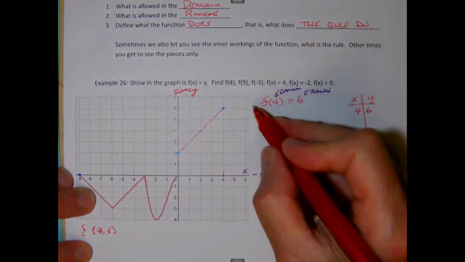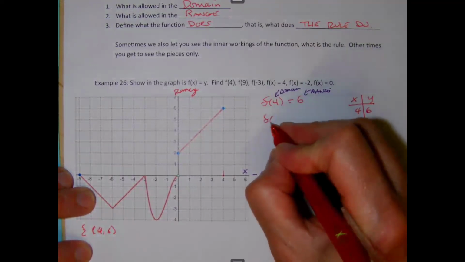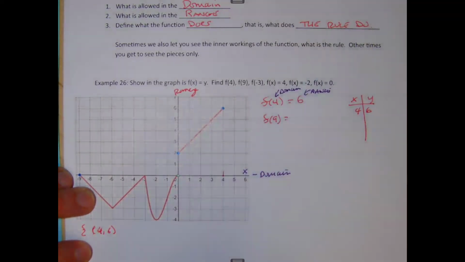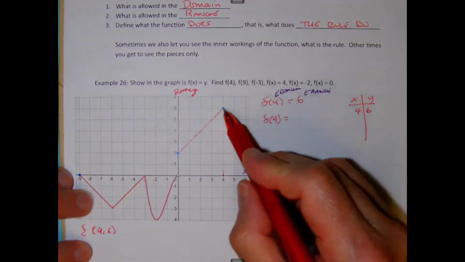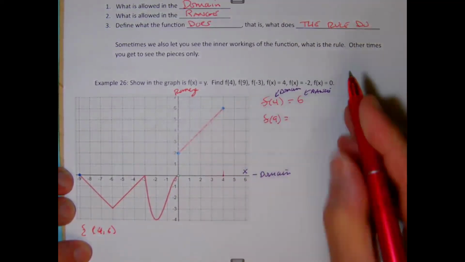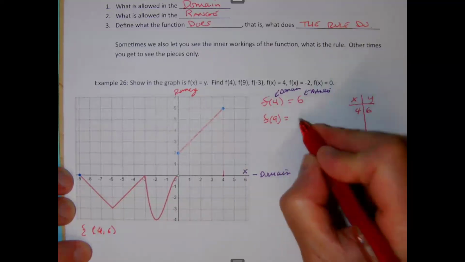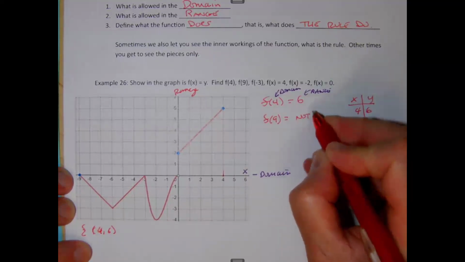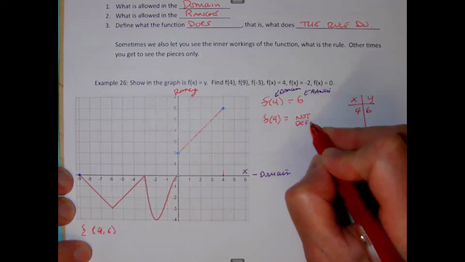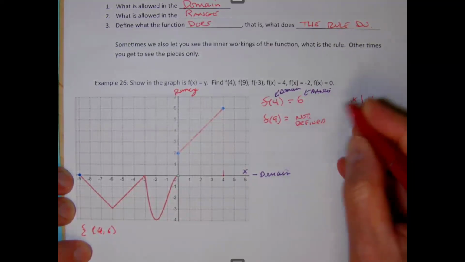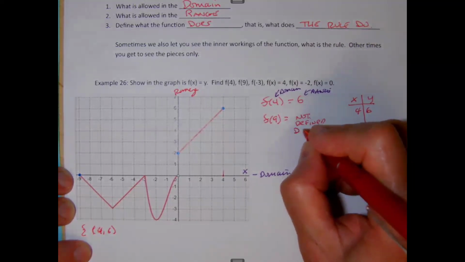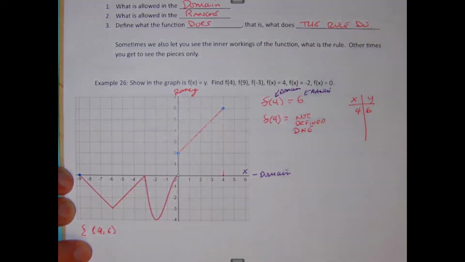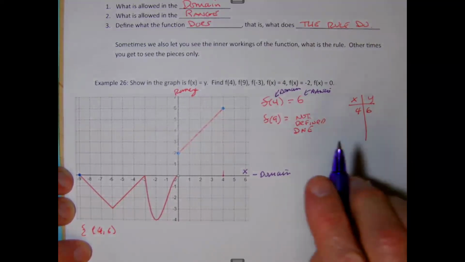What about f of 9? Just like before, I need to look at my x-axis, and I can see that this graph just ends here. There's no 9. So f of 9 is not defined. There's nothing here. Maybe some people write D.N.E., does not exist. So there's nothing there.